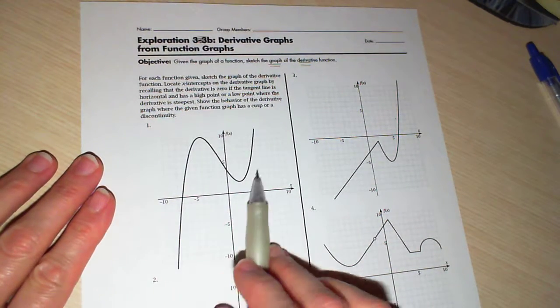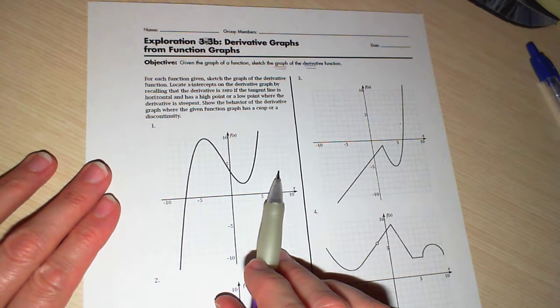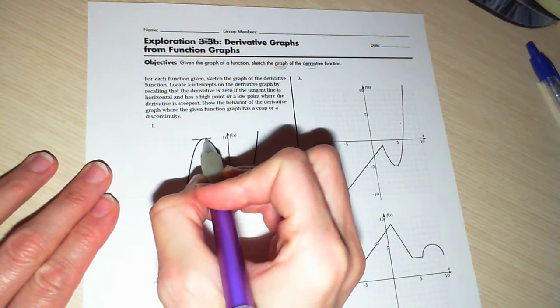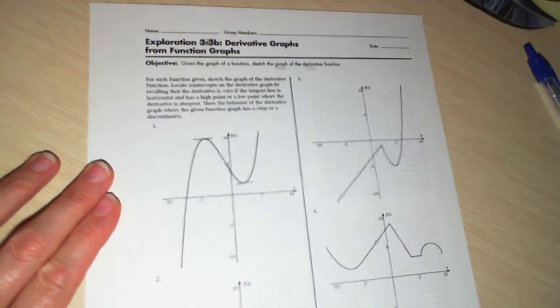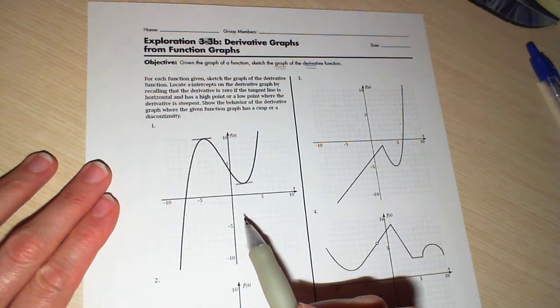So I always want to start with finding out where my horizontal tangent lines are going to be. And just like they explained up there, they're going to be where you have a max or min. Always. There might be other ones also, but for sure where you have a max or min.